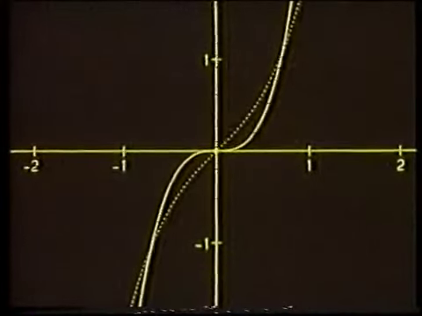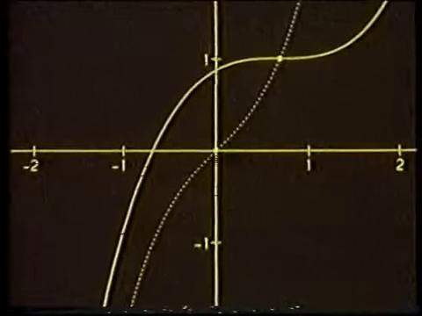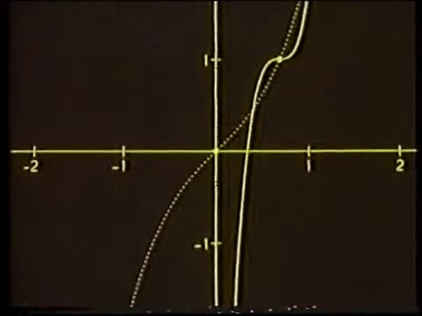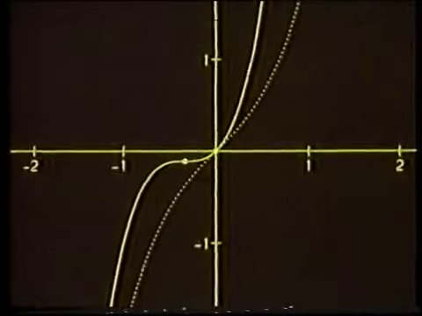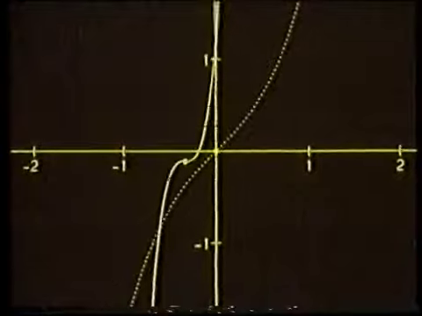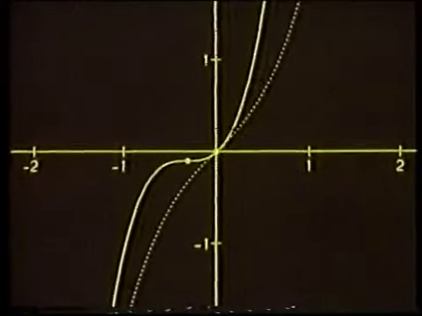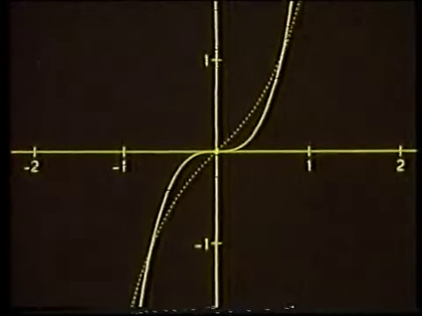Let's add a translation. Translations clearly don't help us either. Well, we don't seem to be having much luck in trying to match these two curves.